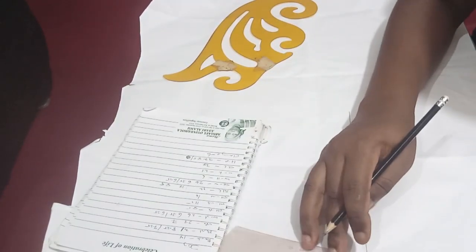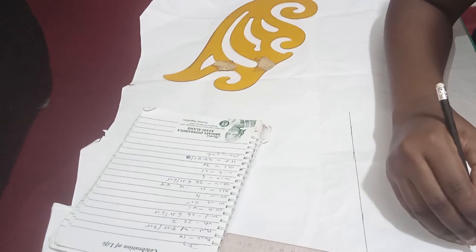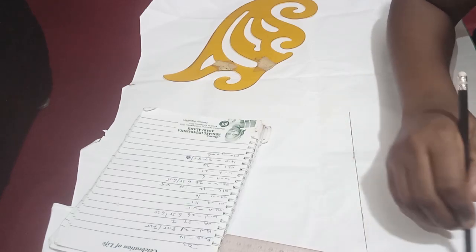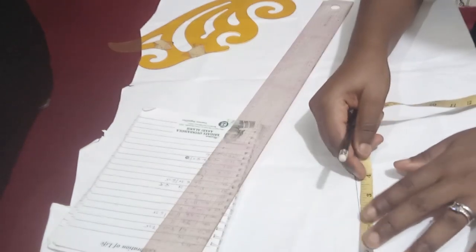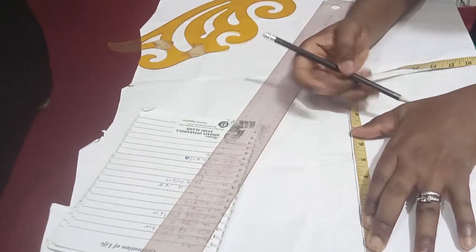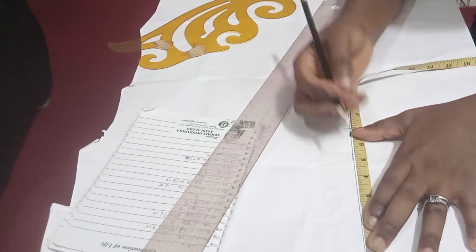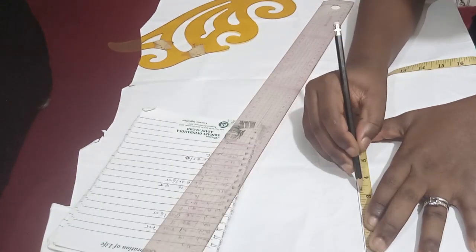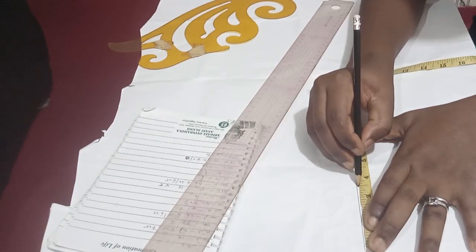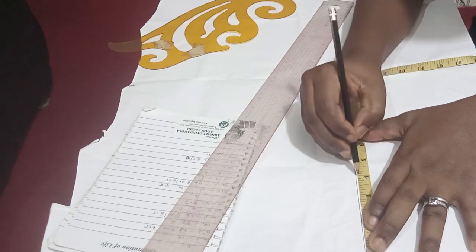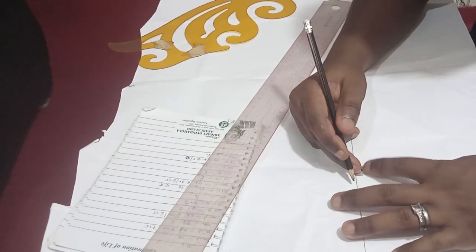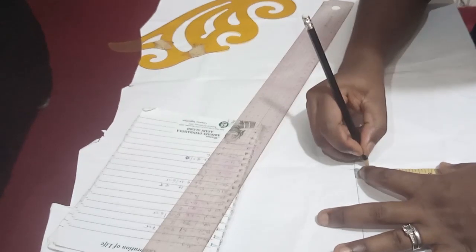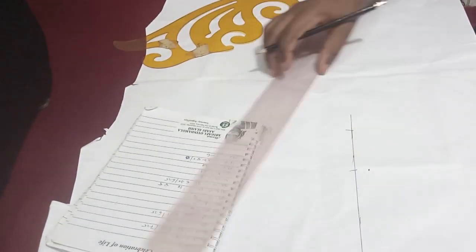You connect your shoulder slope, armhole depth, shoulder divided by 2 again, 7 for the cuff in, divided by armhole divided by 2, step down by 1 to get this. And for the back, we are going to step in by 0.5. So you have this.